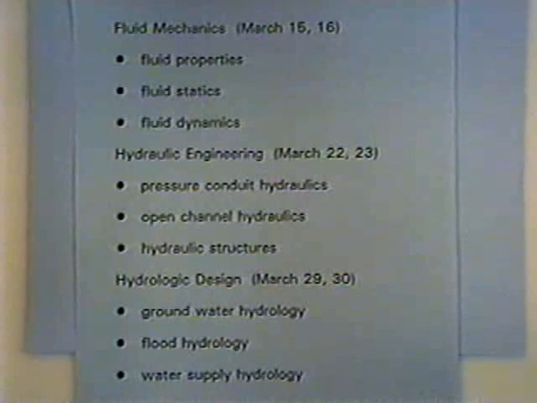And then you'll note in the slide here that hydraulic structures will fit in next week as well.